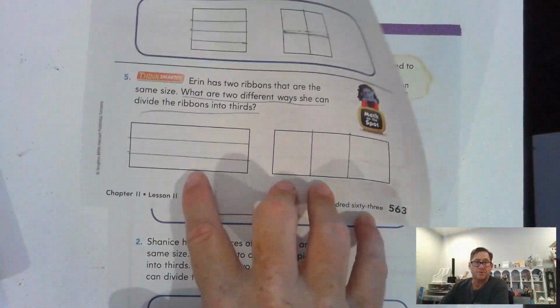So thirds this way, right? Thirds this way, or thirds this way.